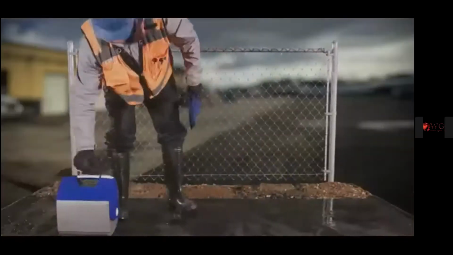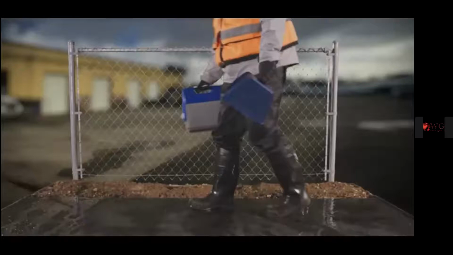We're not going to get into the details of using auto samplers in this video, but you should know that auto samplers must be specifically designed to handle parameters like oil and grease and pH. Another problem is that he is contaminating the stormwater sample by stepping in the water that he is sampling. The sample collector should always stand downstream or out of the water flow if possible.